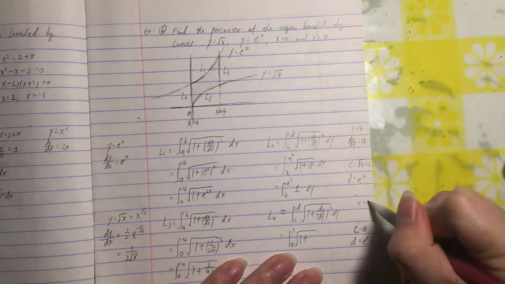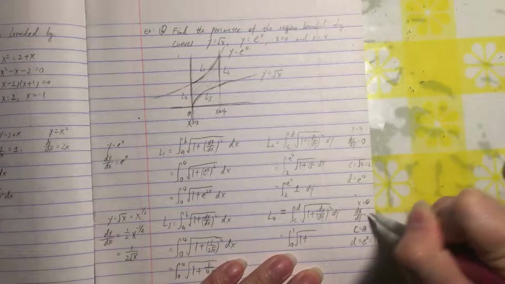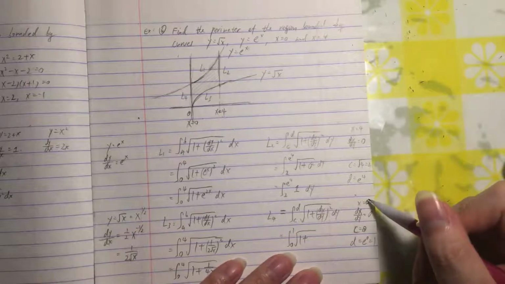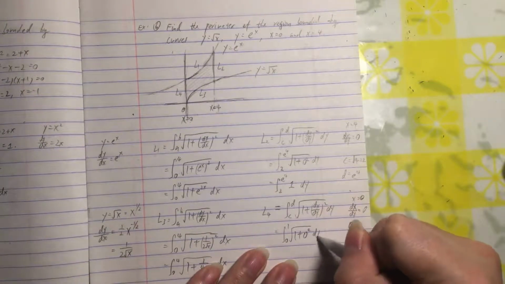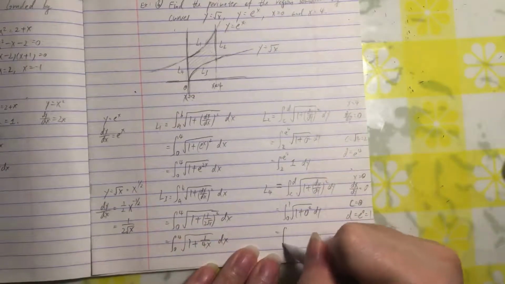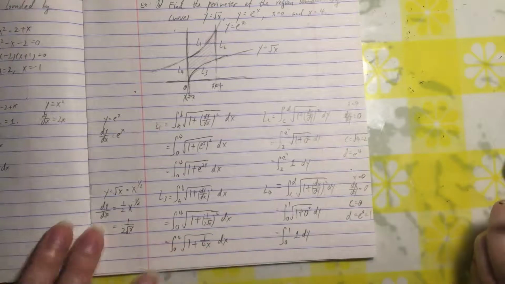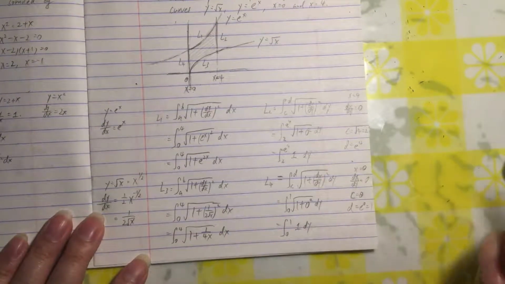If I take the derivative, dx over dy, the derivative of 0 is 0. We get 1 plus 0 squared times dy. So the integral from 0 to 1 of 1 dy.